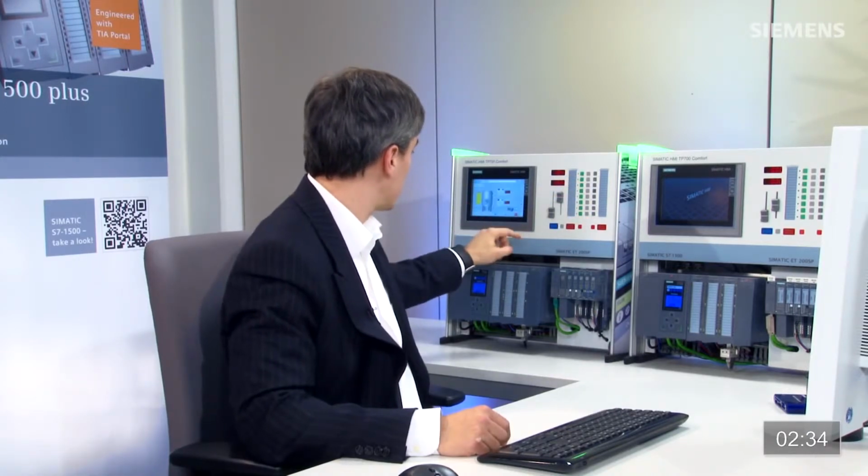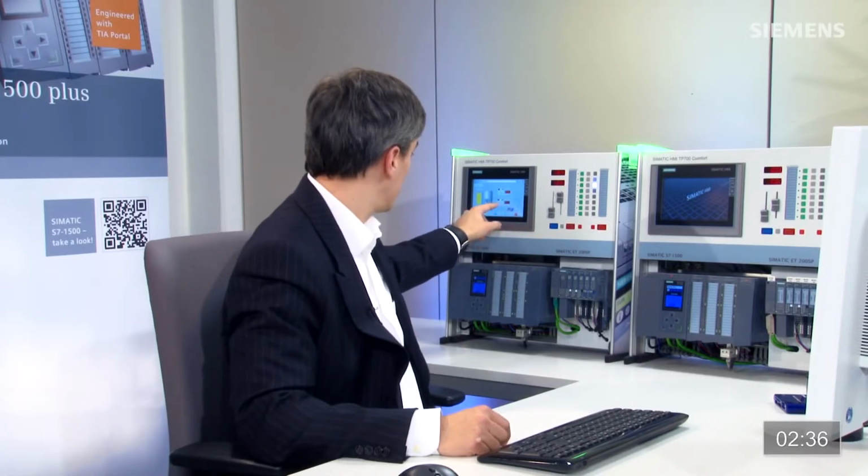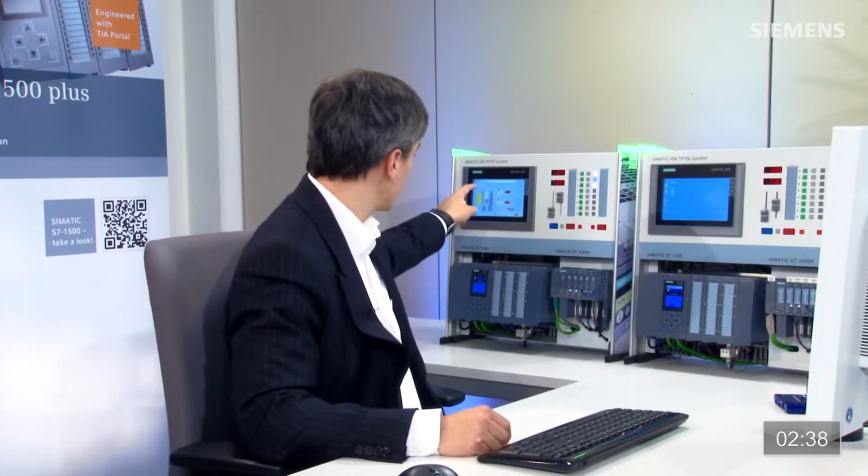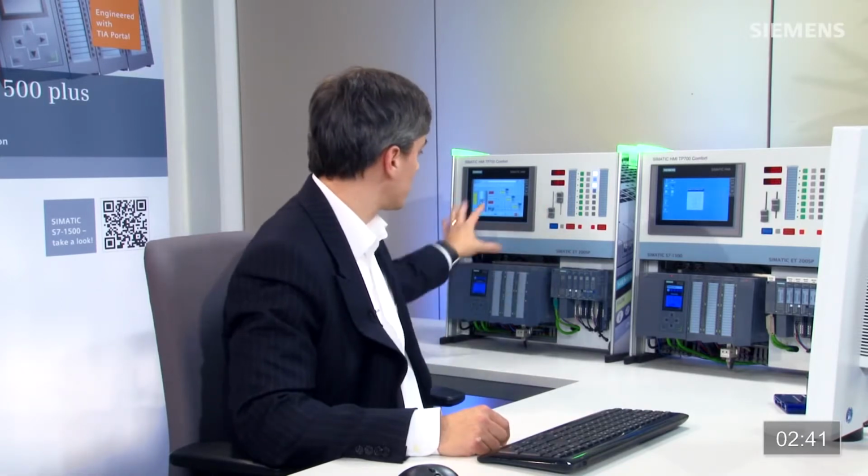And in fact, I can even come over here. I can turn on the mixer. I can turn on the pump. You can see all the LEDs are functioning. Everything from this control system is now fully functional because I actually bound that program to this memory card.